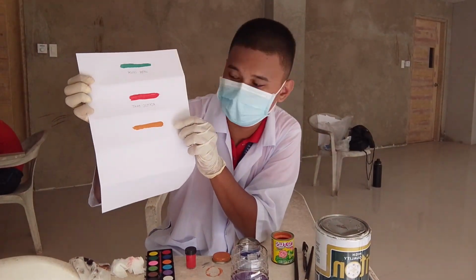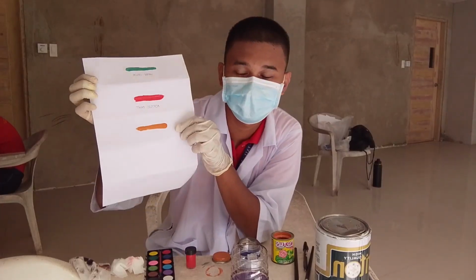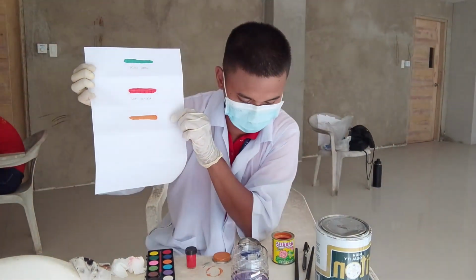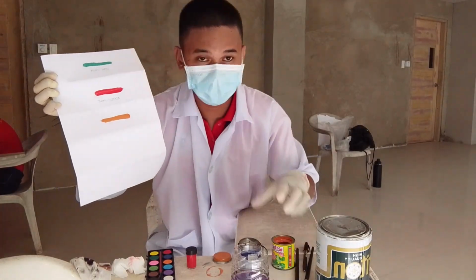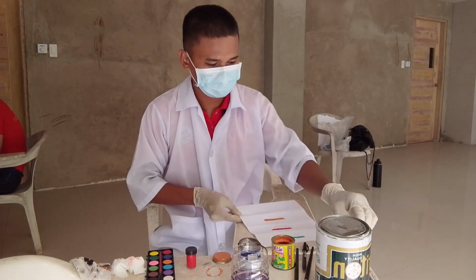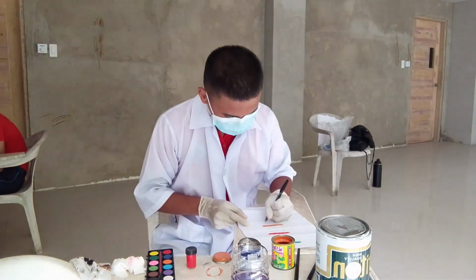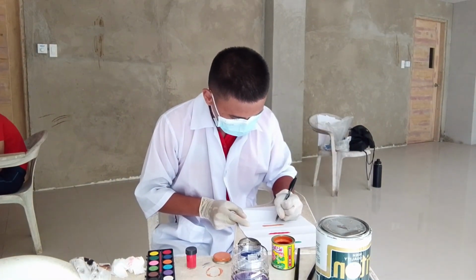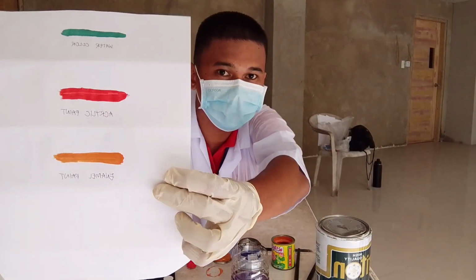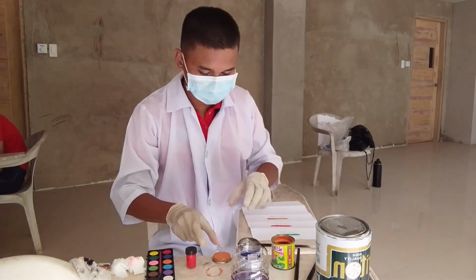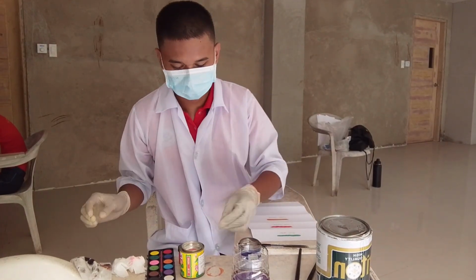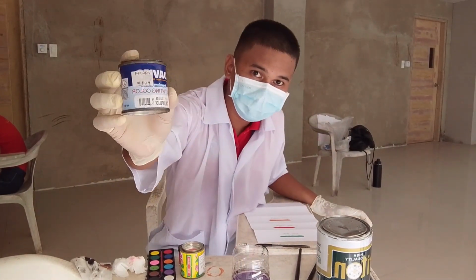For the color, I chose orange. For the shade, it is a dark shade. And for the paint type, it is enamel paint. So I will now label it. I am done labeling the enamel paint. I will now proceed to the oil paint.